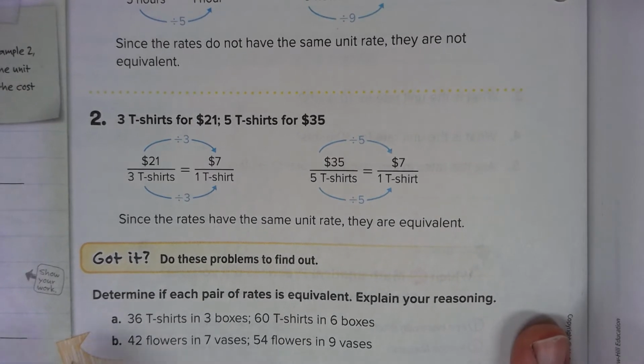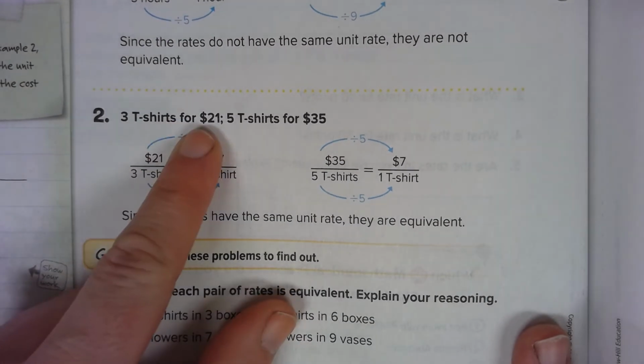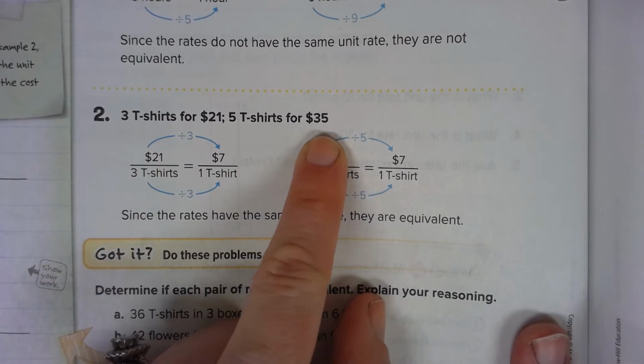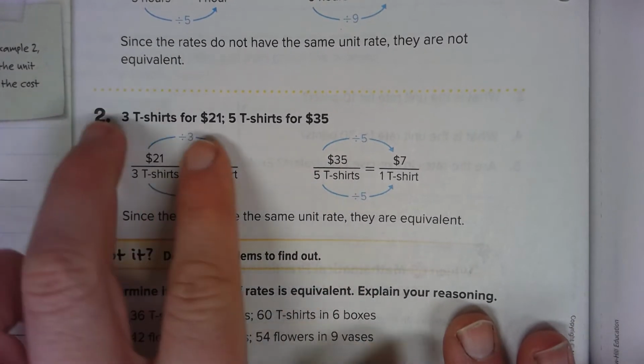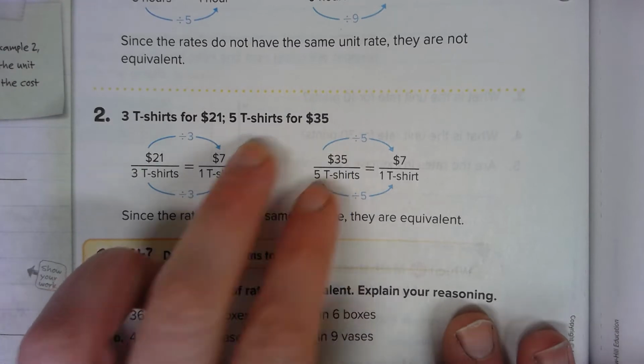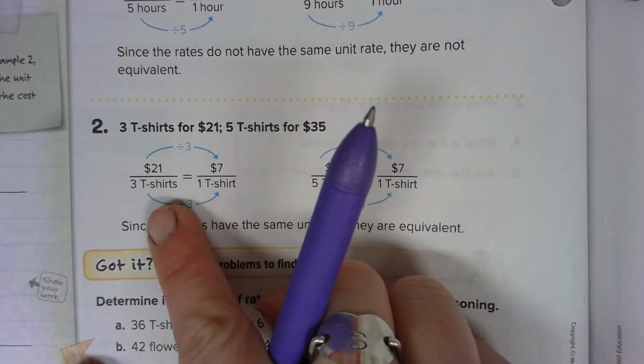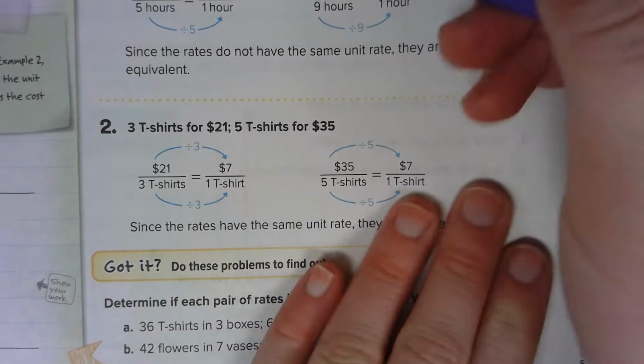So 3 t-shirts for $21, 5 t-shirts for $7. We're trying to see if they're both being multiplied by the same number here, okay? So they set it up as a fraction. I'm going to solve it with a double number line. So we'll do this one over here just to get more room.